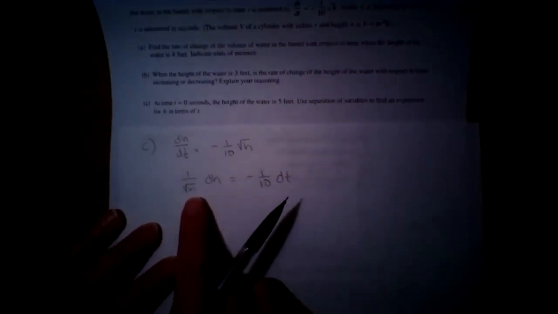So we're going to separate the variables. I'm going to divide the square root of H to the other side. So it'll be 1 over square root of H dH equals -1/10, and I'm going to multiply over the dt. So I want all the h's to be on this side, all of the t's to be on this side, and then we're going to do the antiderivative. So we're going to do the integral for both sides.